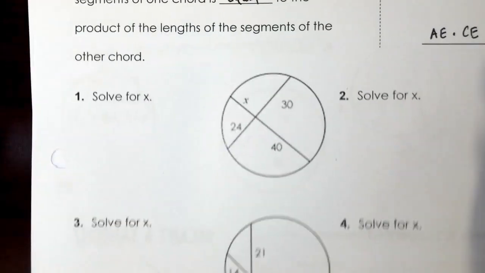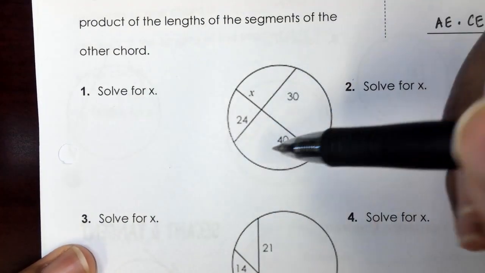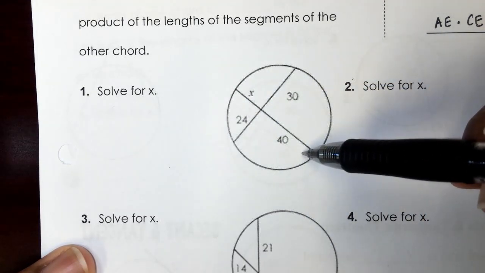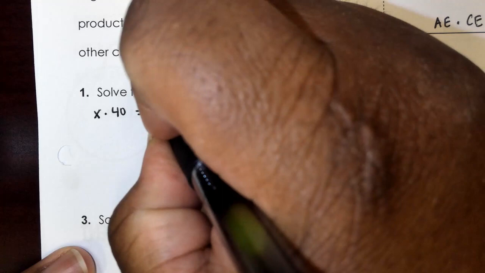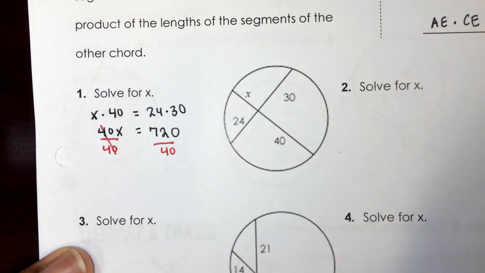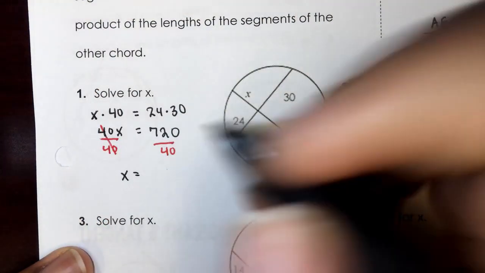Rolling. The first one. Solve for X. All I'm doing is matching up this segment right here with X on it times 40 should be equal to 24 times 30. So X times 40 is equal to 24 times 30. Do the math. 40x equals 720. Divide by 40. On this first one, x equals 18.